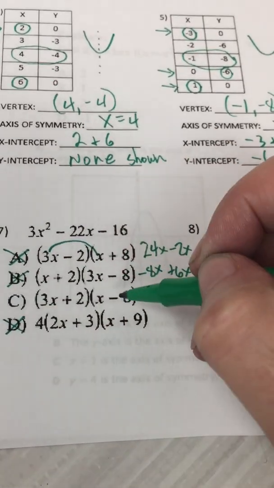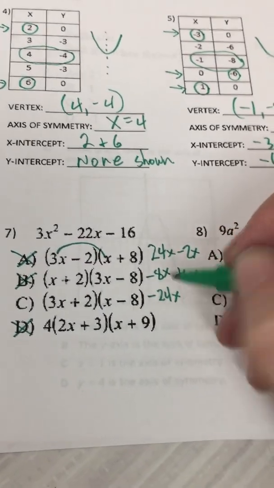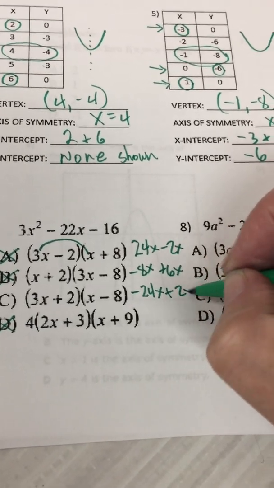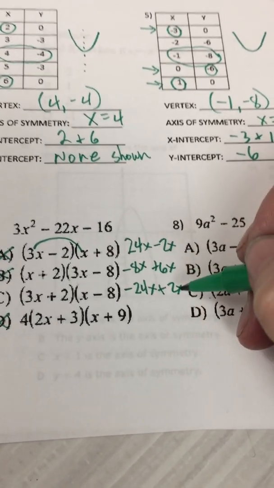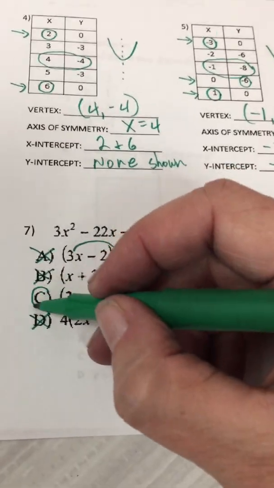If I do 3 times the -8, I get -24x. If I do the 2 times the x in the middle, I get a positive 2x. If I do negative 24 plus 2, will I get a negative 22? Yes, there's my middle term, so C is the answer.